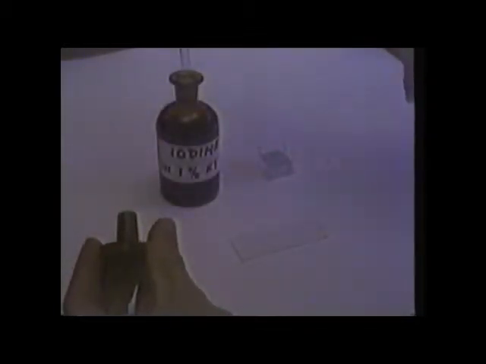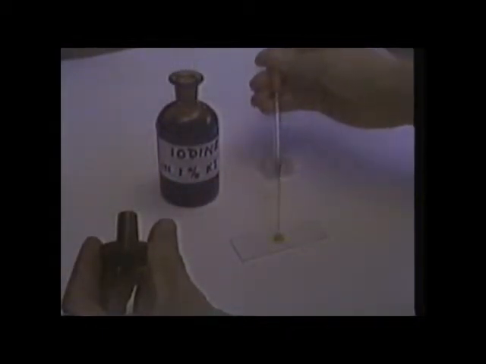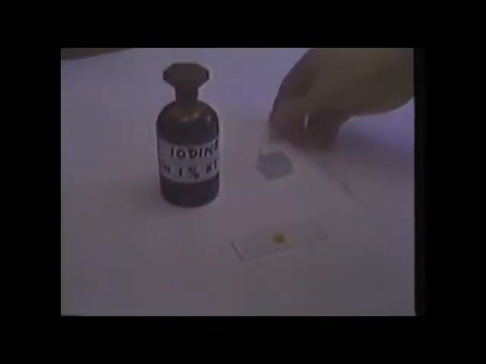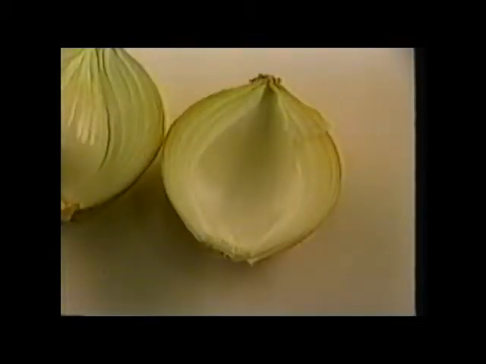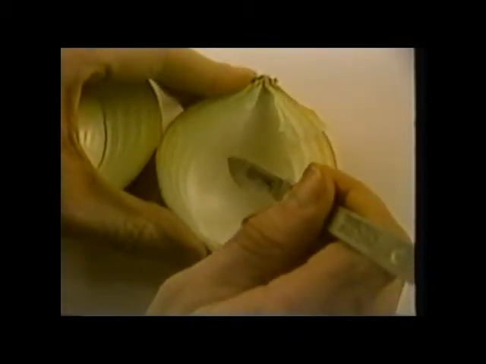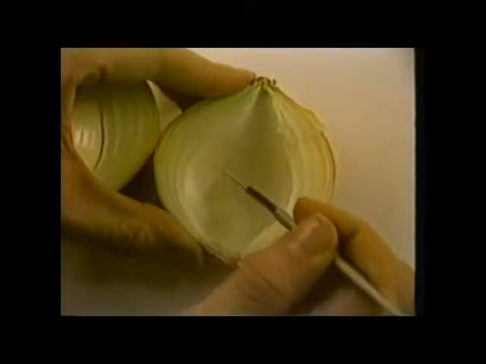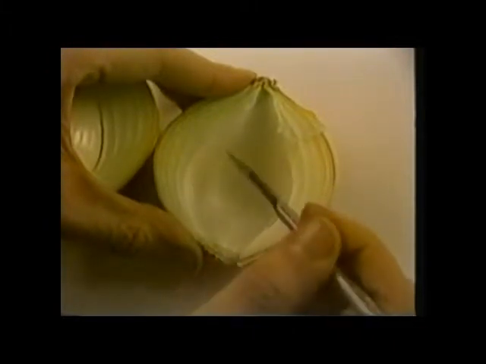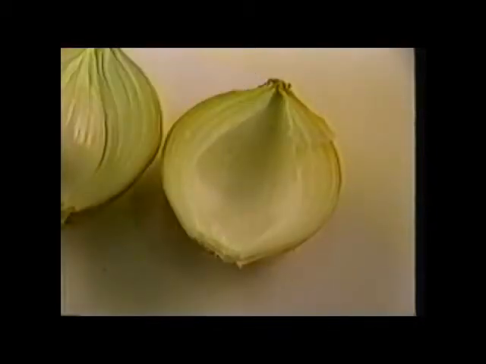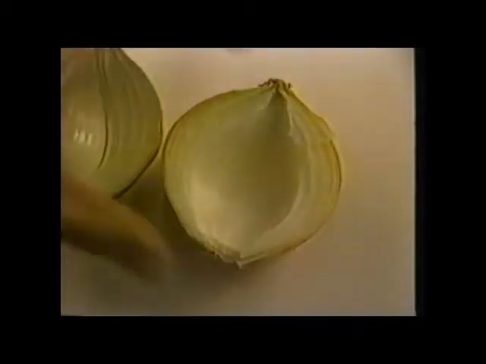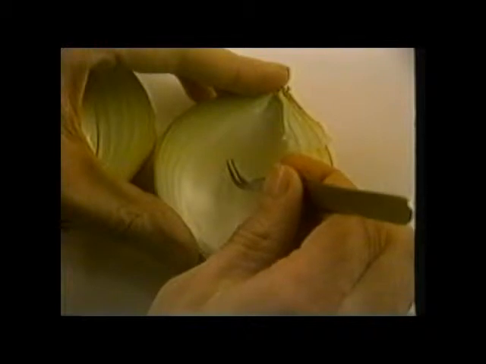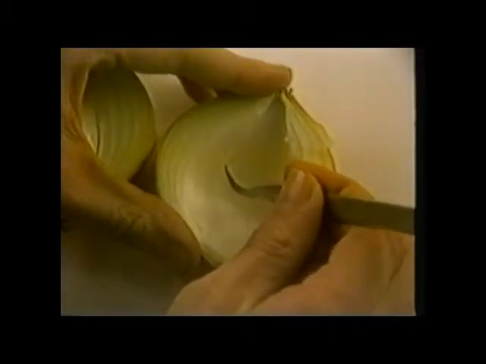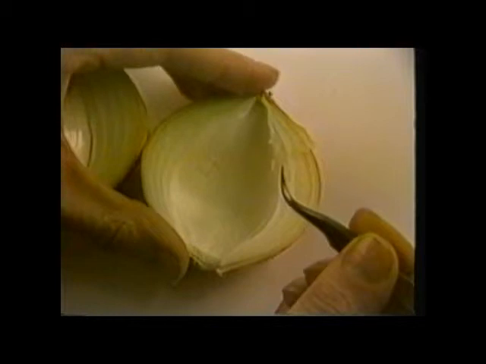You may be asked to carry out an investigation which involves staining onion epidermis cells with iodine. A portion of epidermis can be removed from the leaves which make up the onion bulb. The epidermis is a sheet of cells 1 cell thick.